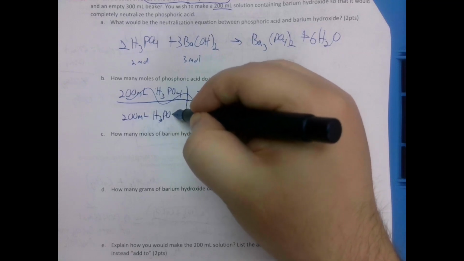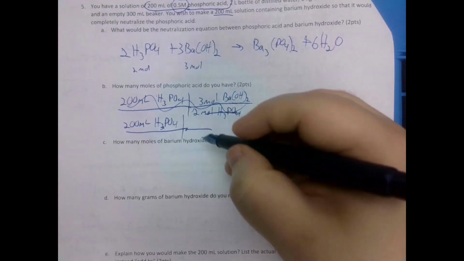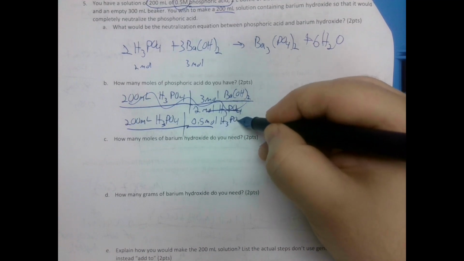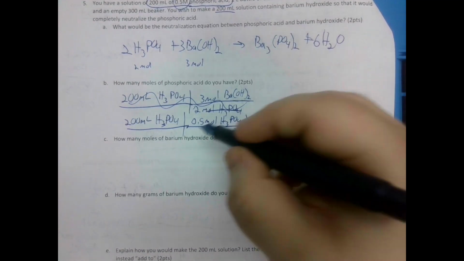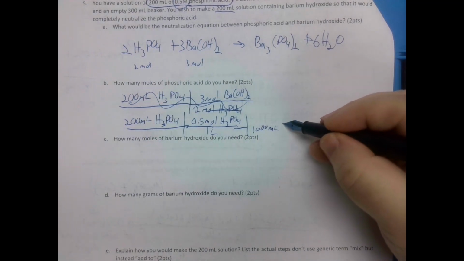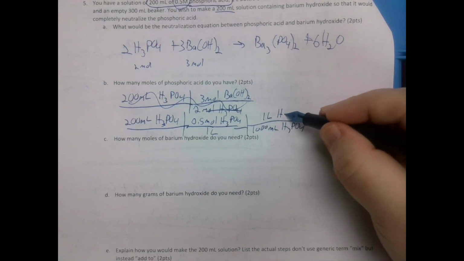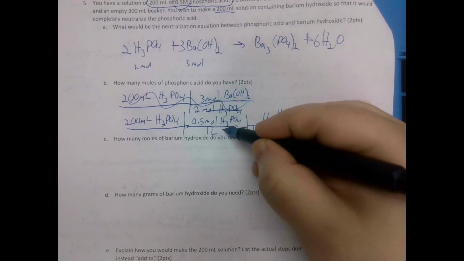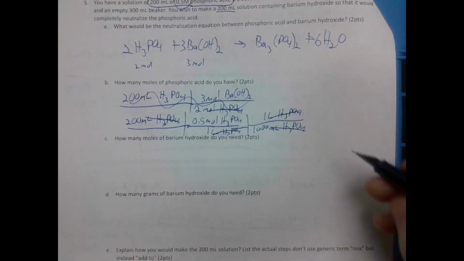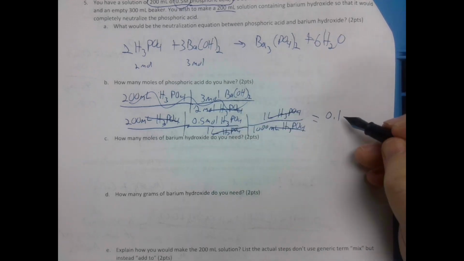This is why dimensional analysis is so powerful. I need to cancel out milliliters. So I'm going to use this ratio, 0.5 mole of acid per 1 liter. And I need to cancel out milliliters, so I know 1,000 milliliters of acid to 1 liter of acid. So liter of acid cancels out, and milliliters of acid cancel out there. And that gives me 0.1 mole, as mole is my only unit left.